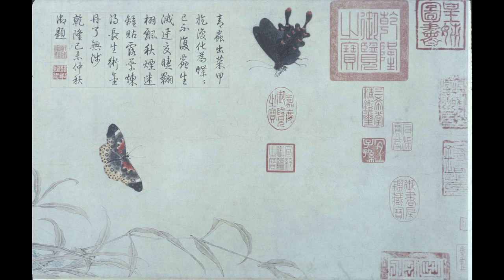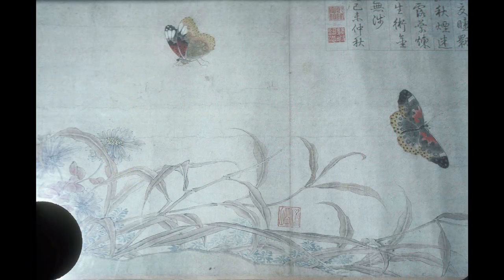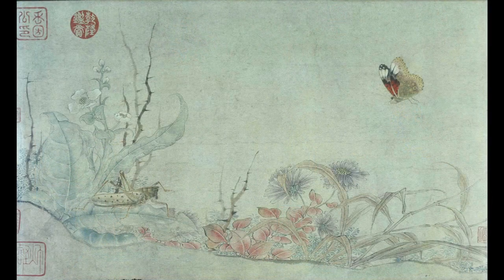Well, here at the beginning, you see the Qianlong Emperor's inscription in the upper left, all the stuff that clutters up paintings that have been in the imperial collection. Okay, and then the next section that goes on, butterflies fluttering above plants, and the plants drawn in fairly heavy line. And then when we come to the end of the painting, here, a large grasshopper and another butterfly, and leafy plants and flowers and so on.